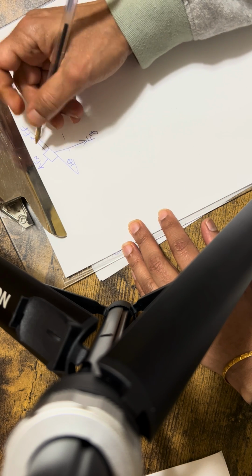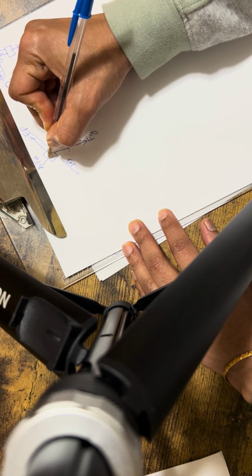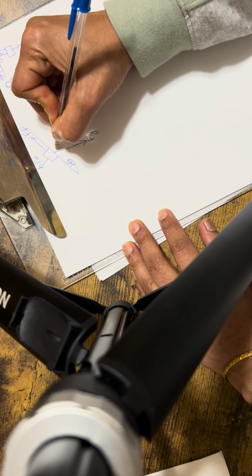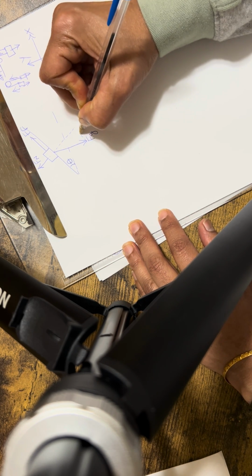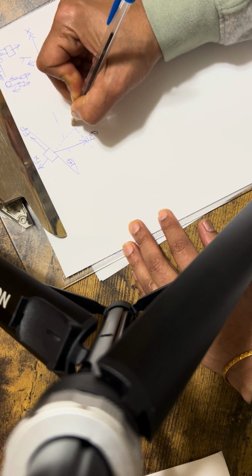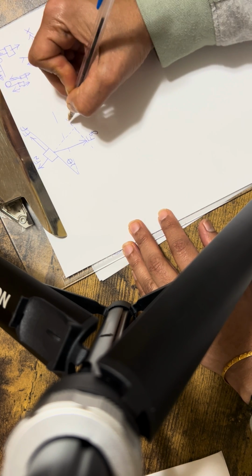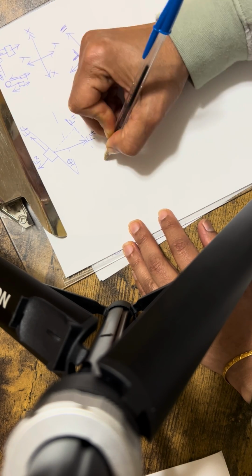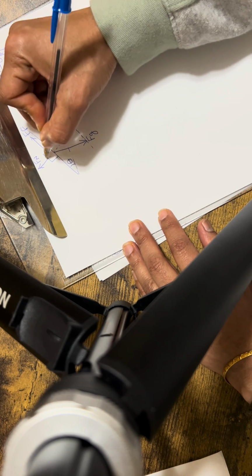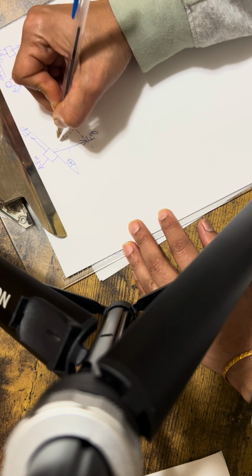So to just draw it with a dotted line, you can extend this and this for your reference. So basically this will be F parallel, because this line is parallel to the inclined plane and this is vertical.